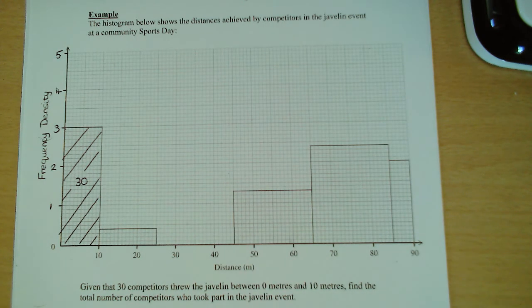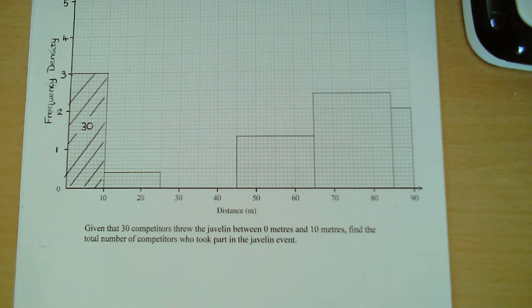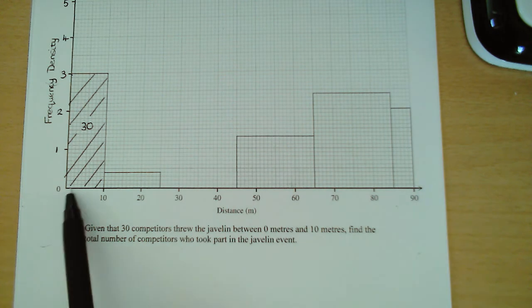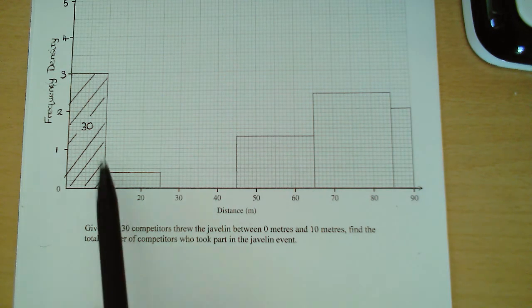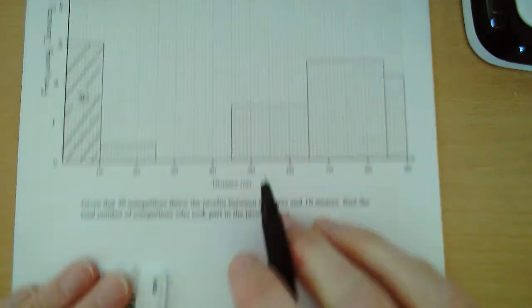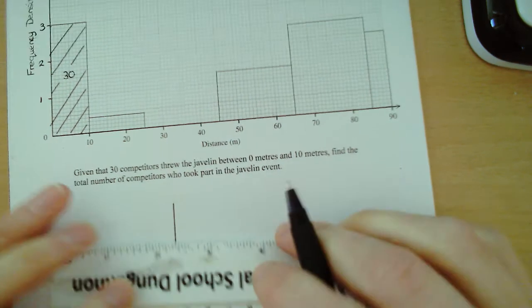Just before we do that, we're going to take all the information and work backwards and put it into a grouped frequency table. There are 5 groups, and the first group runs from 0 to 10, and the frequency of that group is 30. I'm going to draw a grouped frequency table with 2 columns.